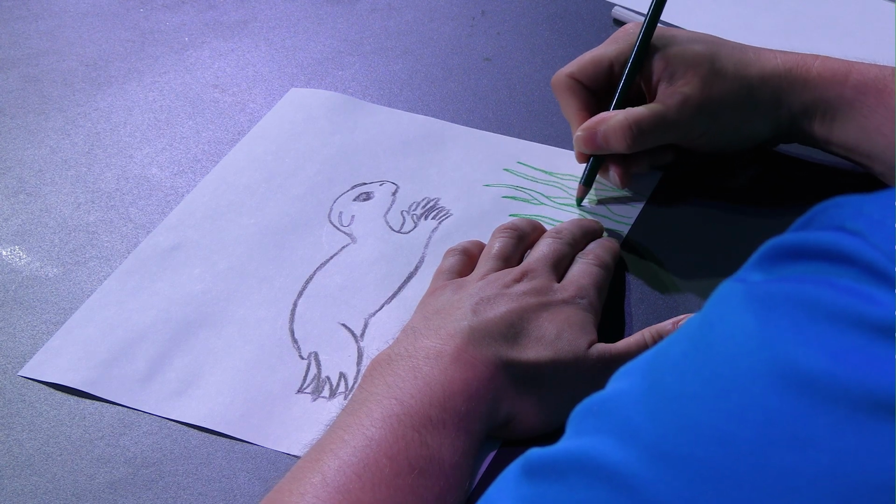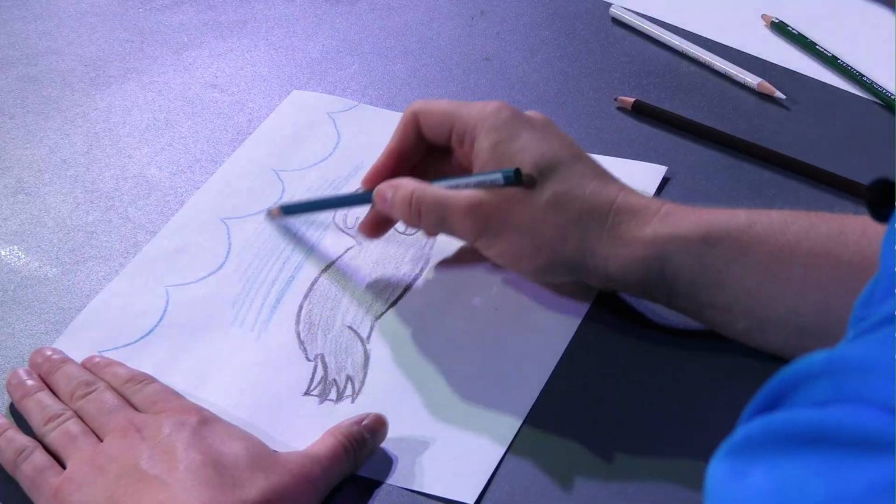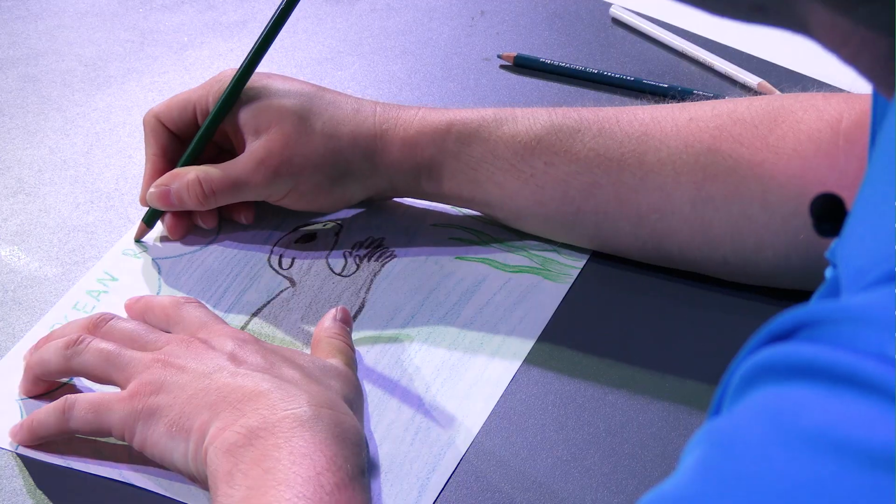Once you have your plan, you can start drawing. Draw both your animal and its habitat. Make labels on important adaptations so you can explain your drawing to others. Go ahead and pause here if you like so you can finish up your drawing.